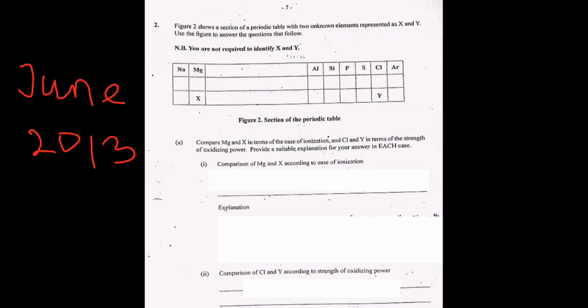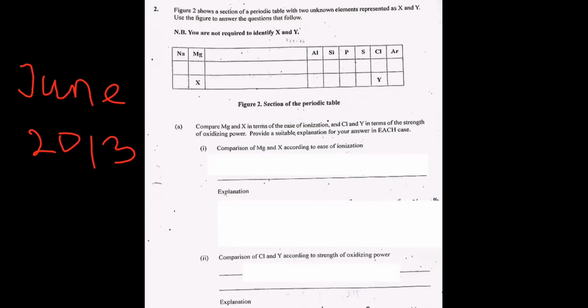They want you to do the same as well for the comparison between Cl and Y according to the strength of the oxidizing power. So for that first part, you're stating which one is going to have a stronger oxidizing power. So each time you identify that A, Cl belongs to group 7, you go to trends in group 7 because Y is in that same group. You go across to the strength as oxidizing agent.